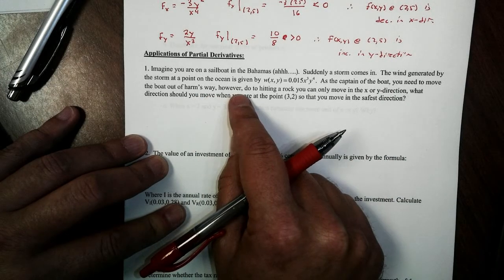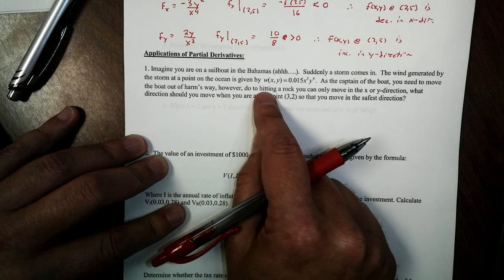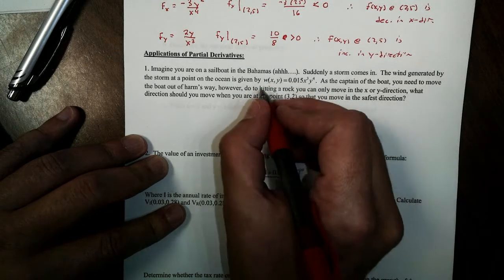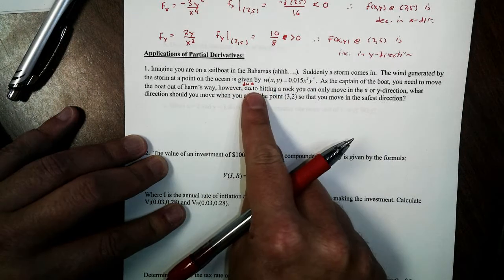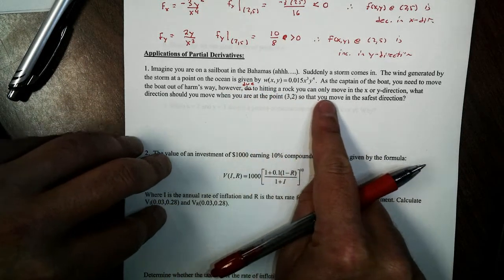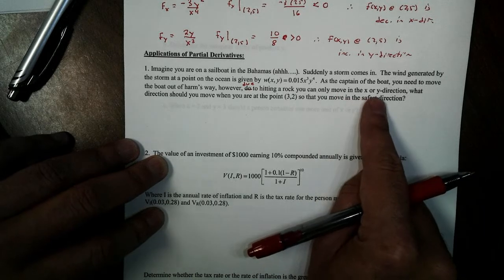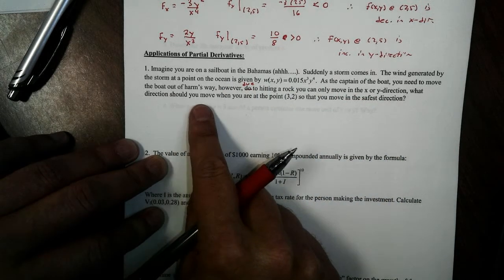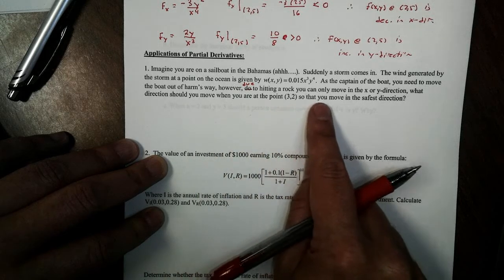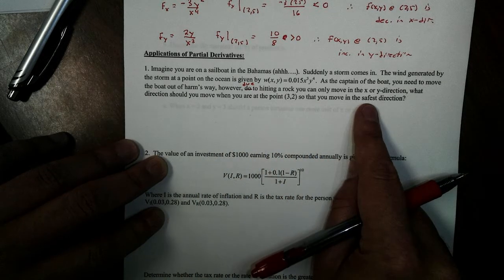However, due to hitting a rock, you can only move in either the x or y direction. What direction should we move when we're at the point (3, 2) so that we move in the safest direction?